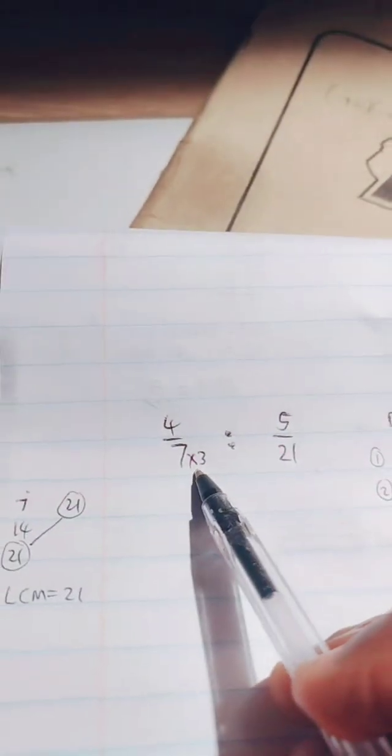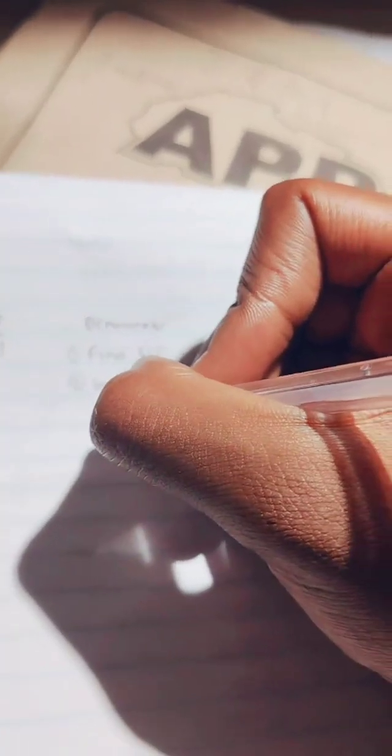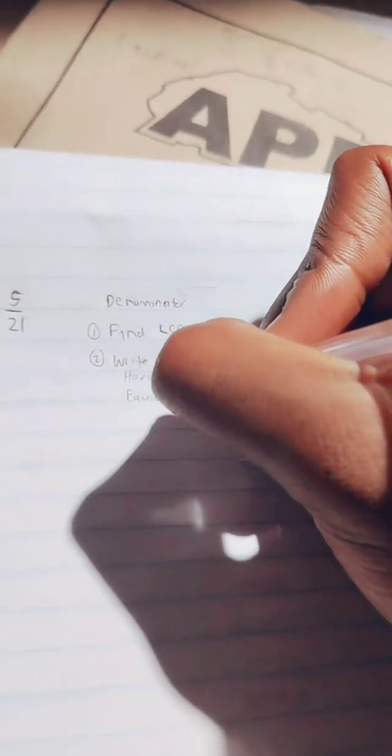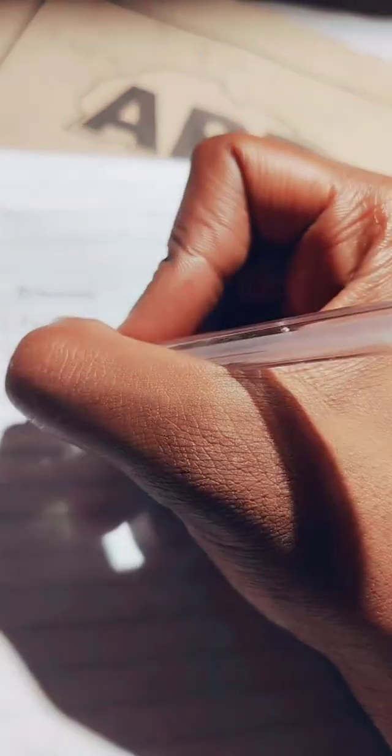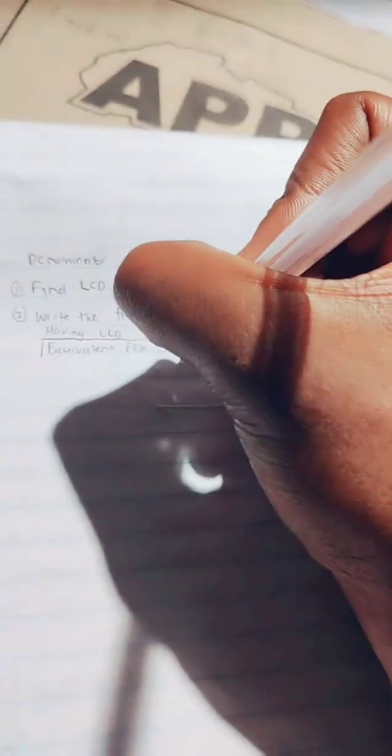We need to multiply it by 3. But remember, what we do at the bottom, we do at the top. We call these fractions equivalent fractions.